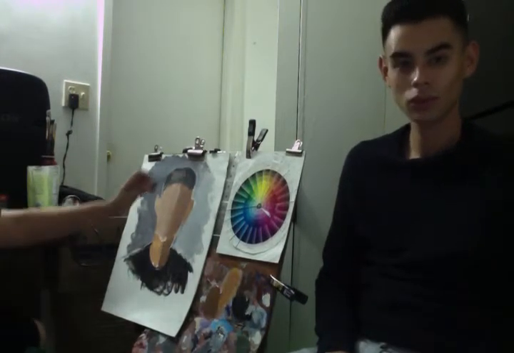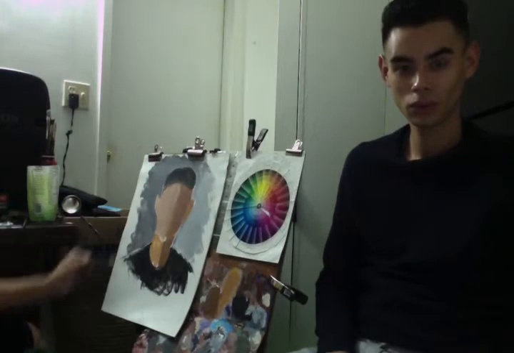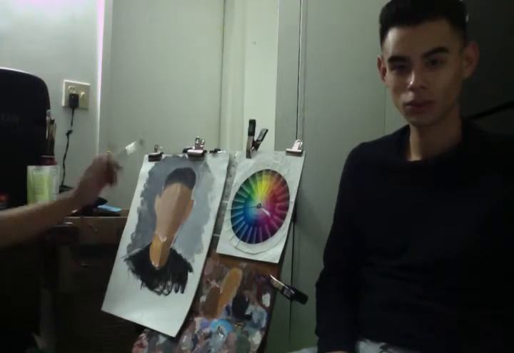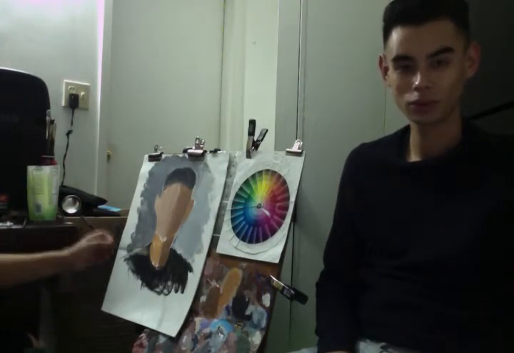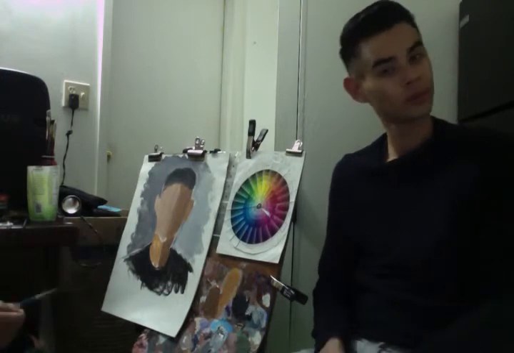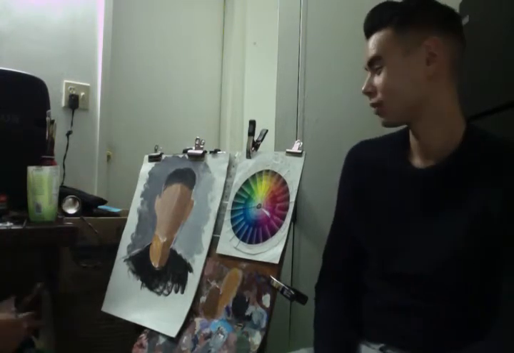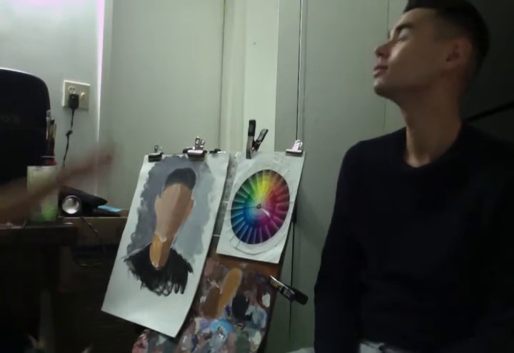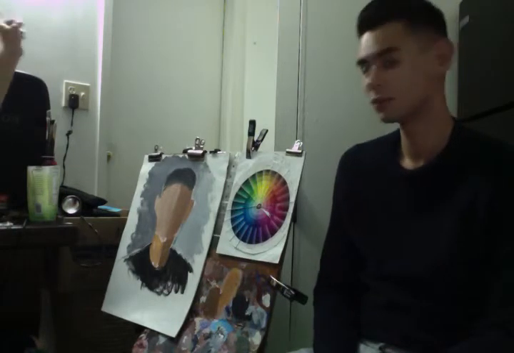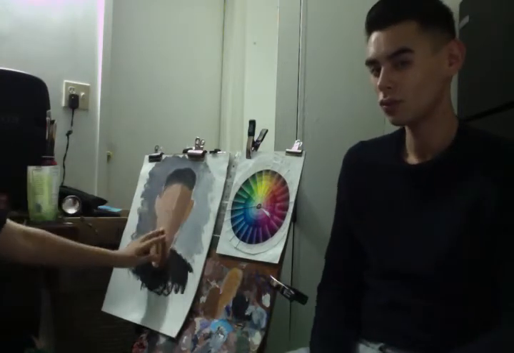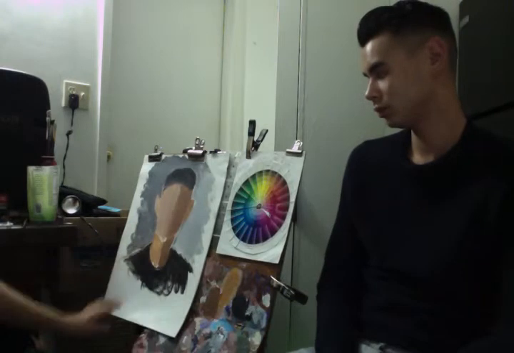I actually recorded all this but it didn't come out, so you didn't have a chance to see it. But basically I'm starting his portrait, figuring out where the light comes from. There's a light source, so half is light, half is shade.